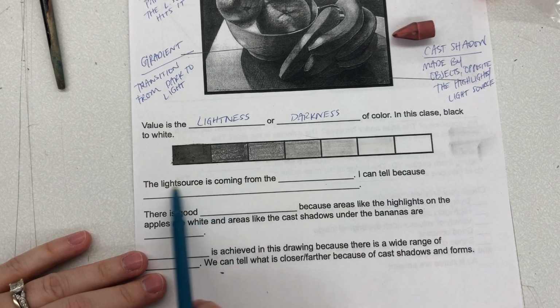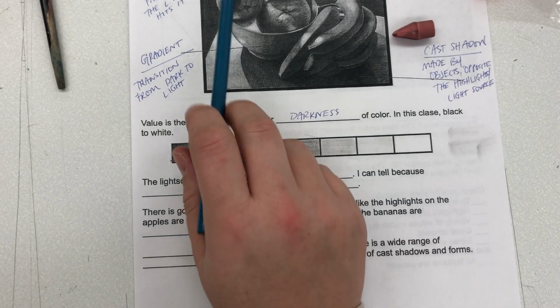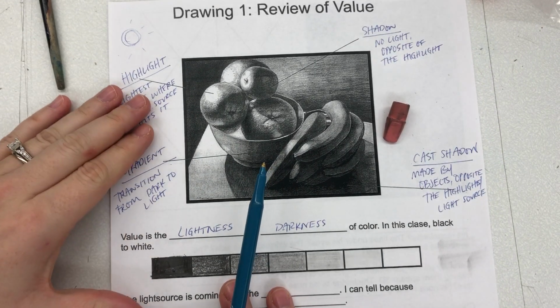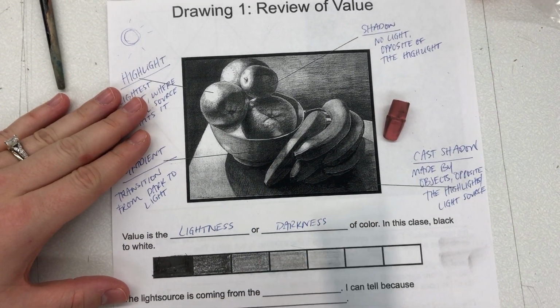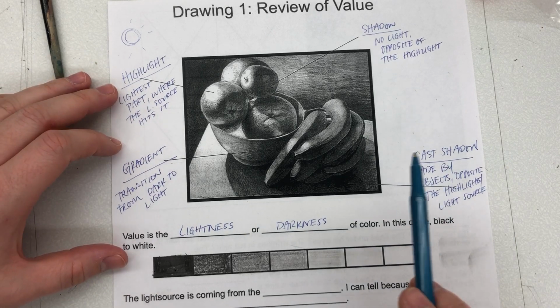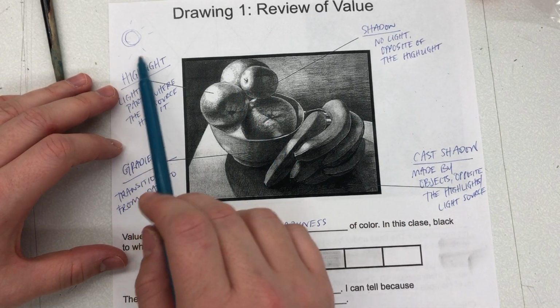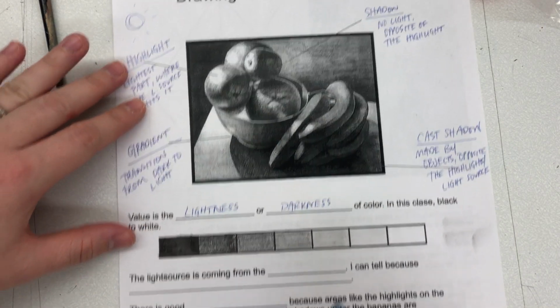The light source. So we already talked about light sources when we talked about highlights up here. The light source is coming from the left.